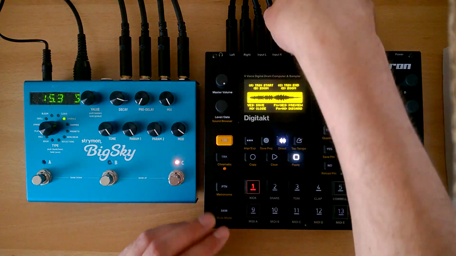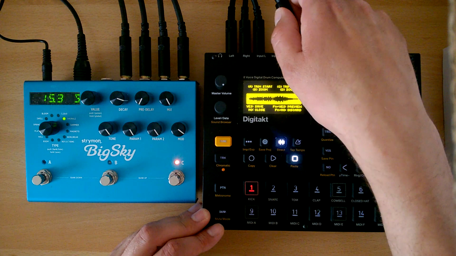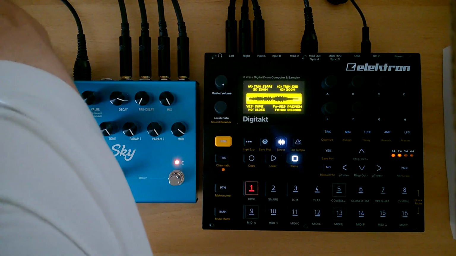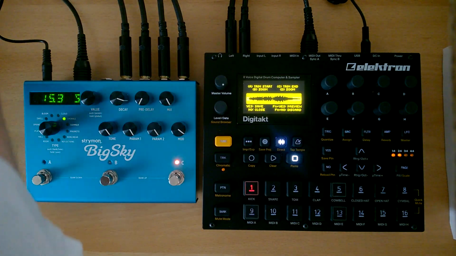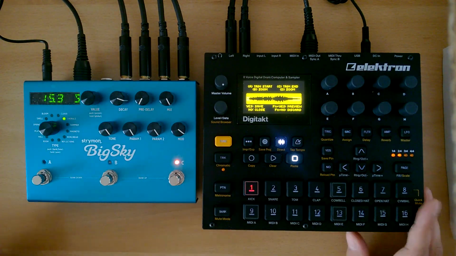Okay, now it's recorded. Let's reconnect our outputs from the Digitakt back into the heat so that we can start to hear it. And now let's see what we have.